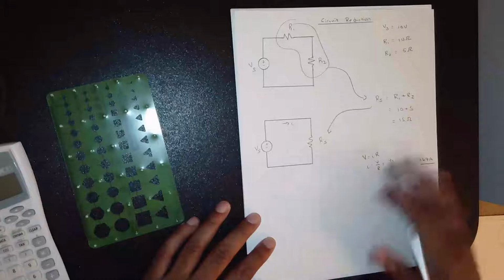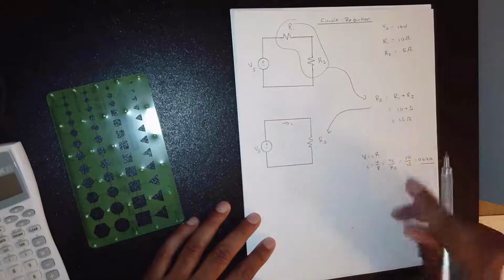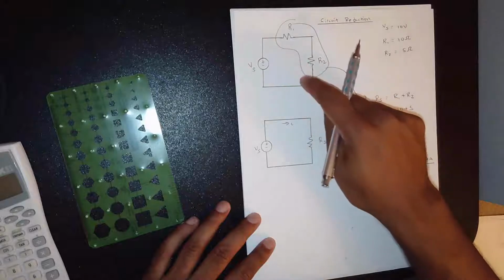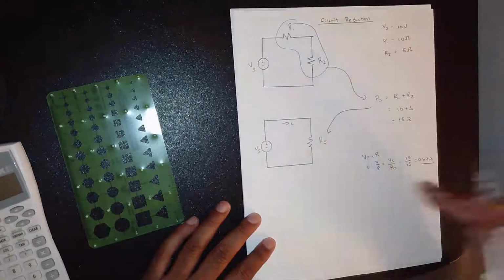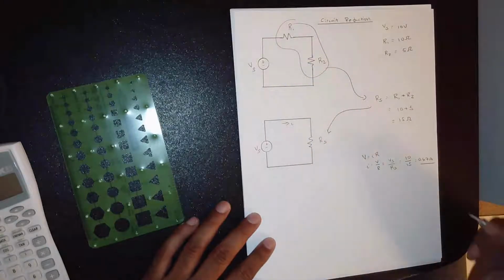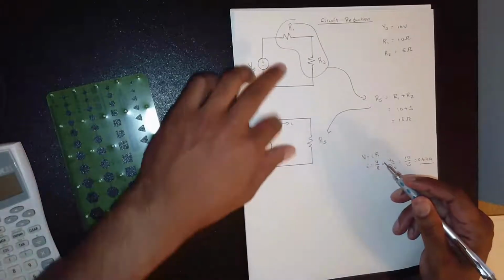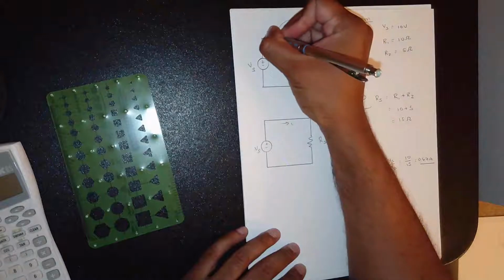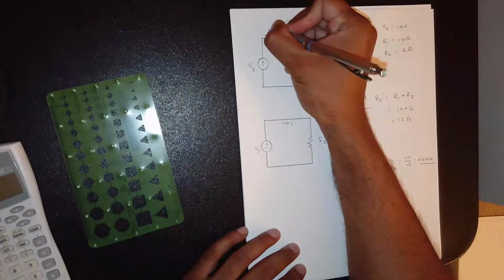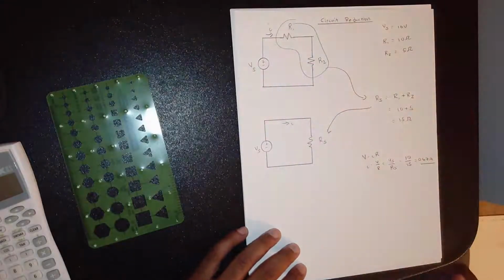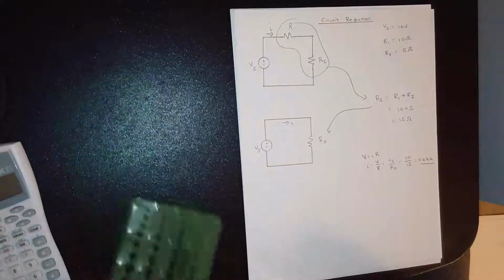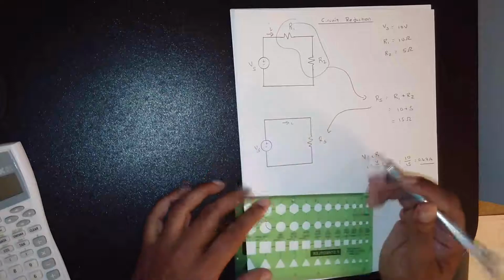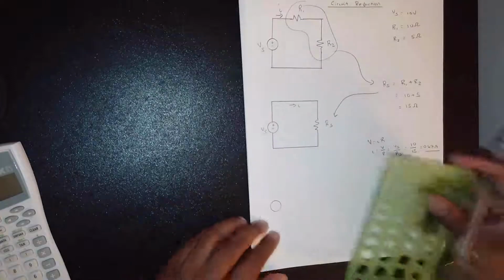Okay, now the question is, what is the voltage across this resistor and these resistors? Let's think about what's happening. This current here is the same as this current here. So I'm going to rewrite I here. Okay, all right, so I can redraw the circuit again. Let me redraw this circuit, and let's look at the circuit as a whole.